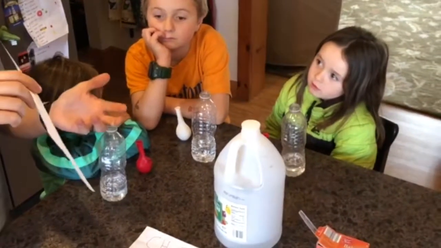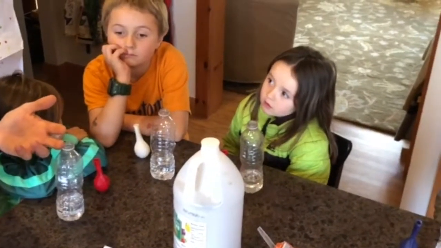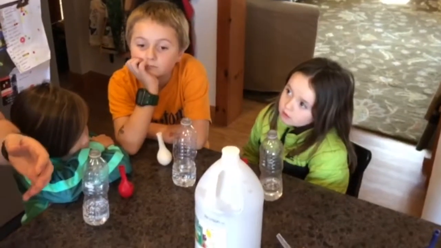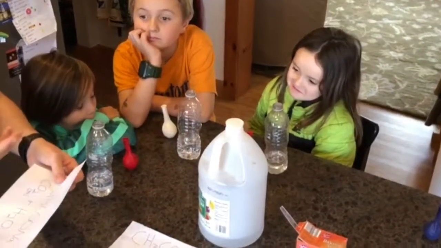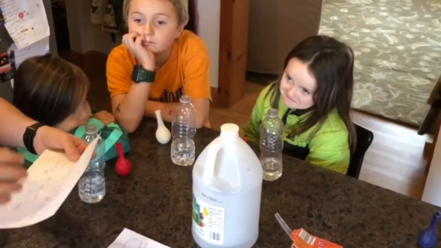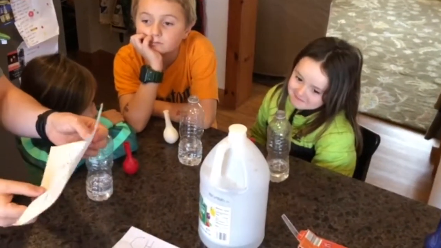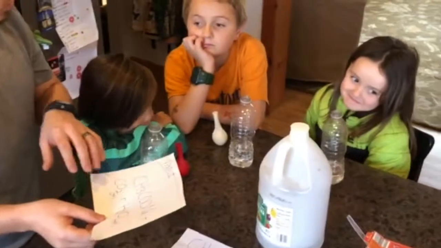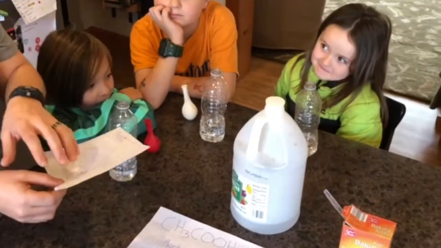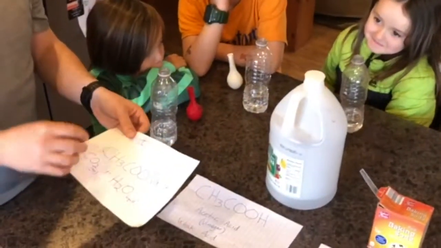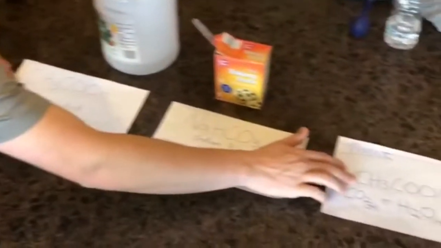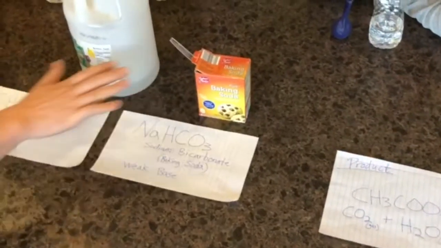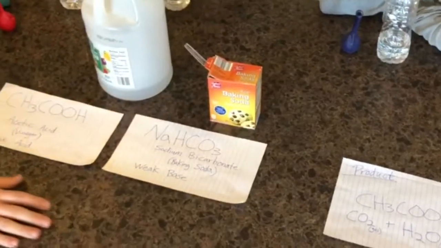From our last experiment last week, we talked about the Alka-Seltzer and how that produces CO2 gas. That's what was making the bubbles inside our lava lamps, right? So we have CO2 gas and H2O water, which is a liquid, okay? And those are the things that we're going to be able to see affected. So this plus this, and we get that, okay?